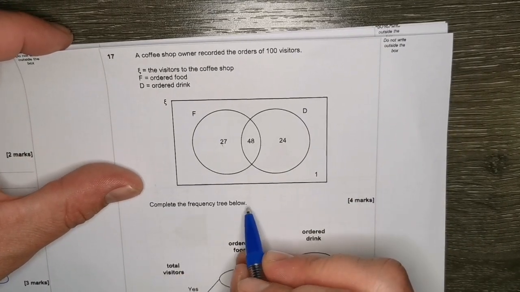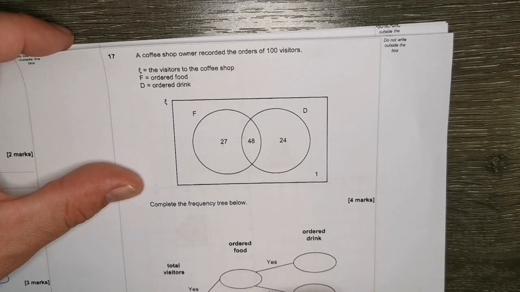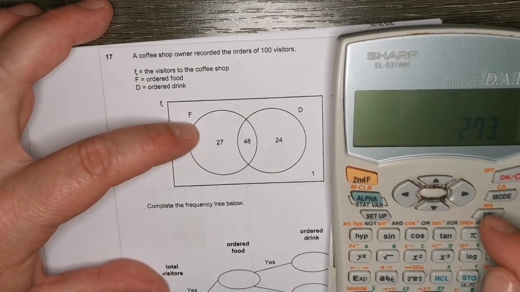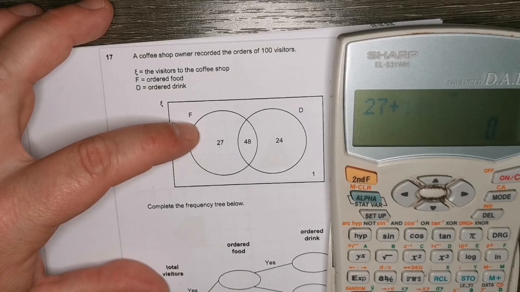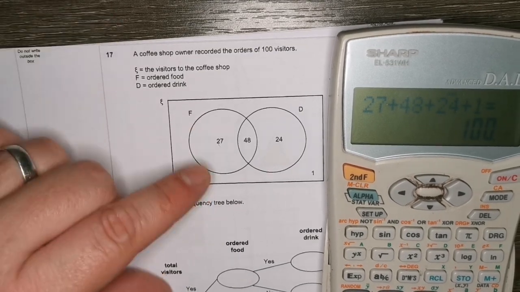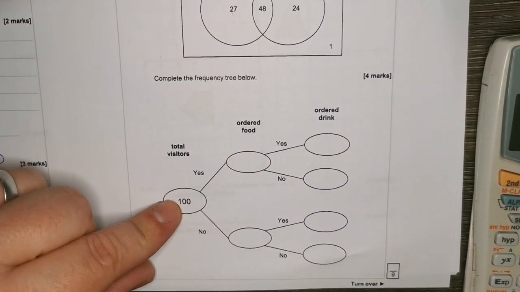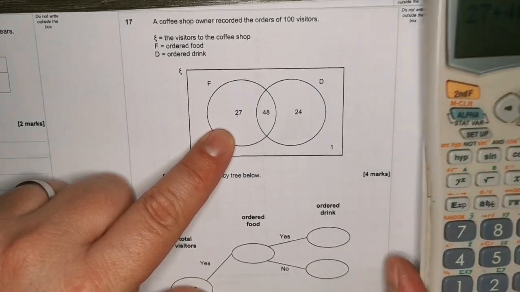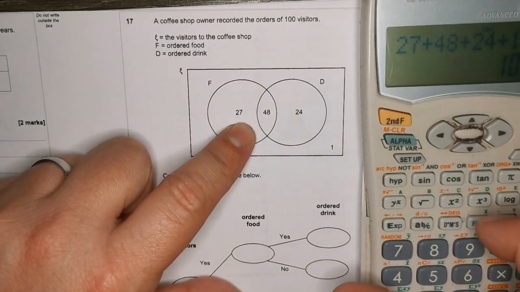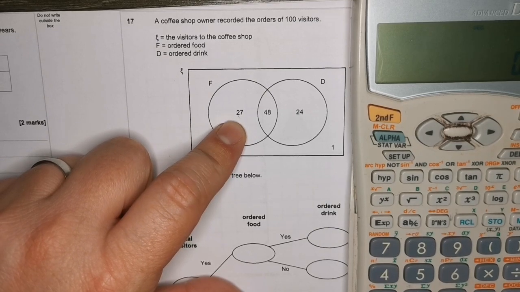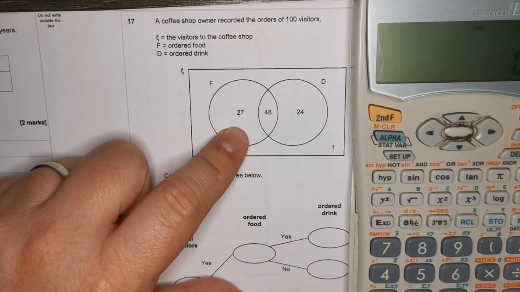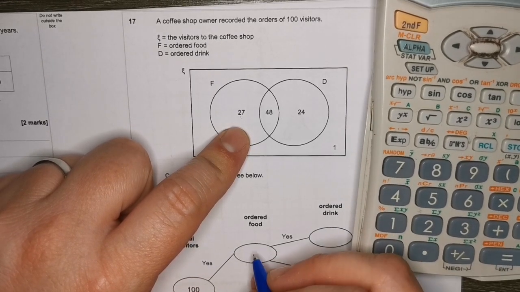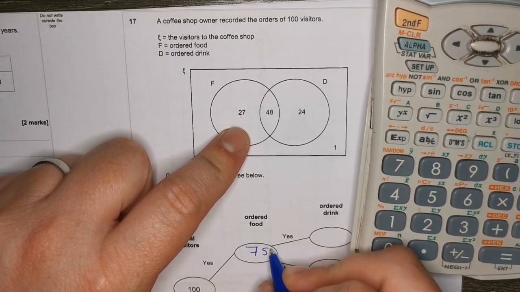Right, complete the frequency tree below. Total visitors is 100. Let's just add that up so we feel nice and confident as we go through. So we know that's our total, 100 people. Amount that ordered food. So people who ordered food is everybody in this circle. They all ordered food, didn't they? If you ordered food, or if you ordered food and drink, you ordered food. So 27 plus 48 would be 75 people ordering food.